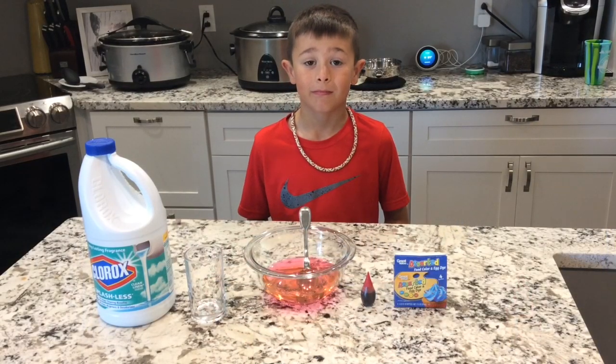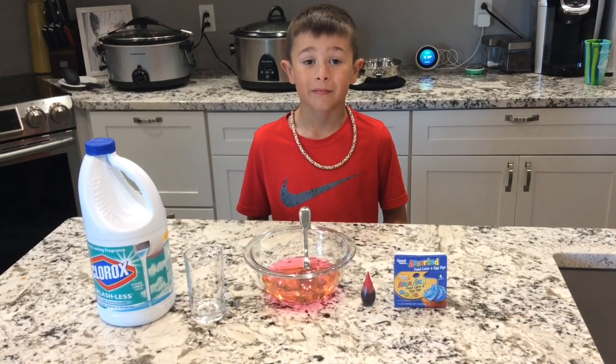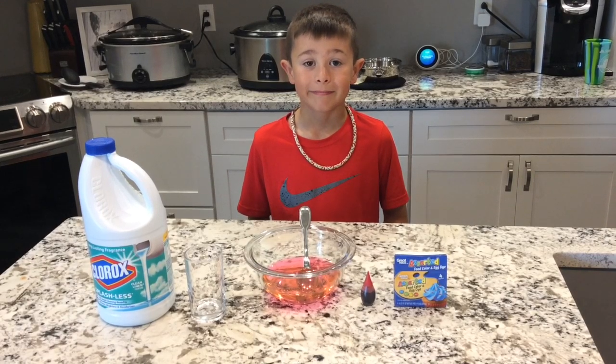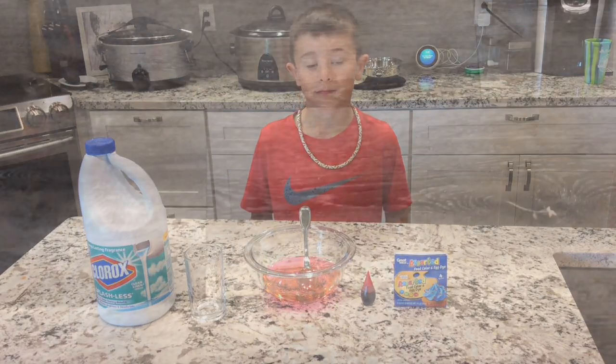The color change that you saw is proof that a chemical change took place. When something changes color and cannot be undone, a chemical change has happened.